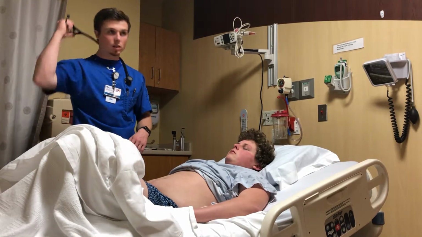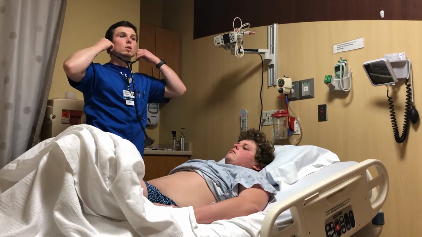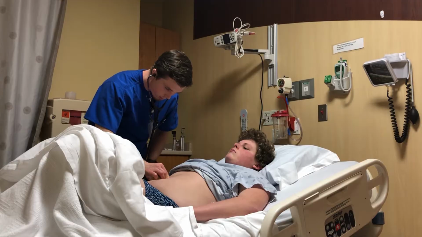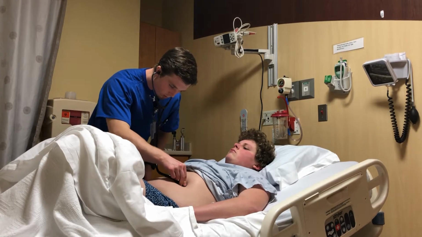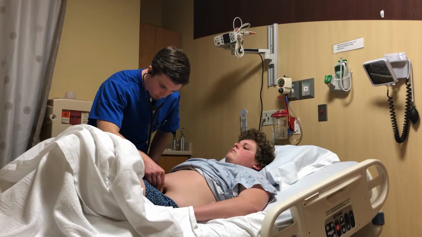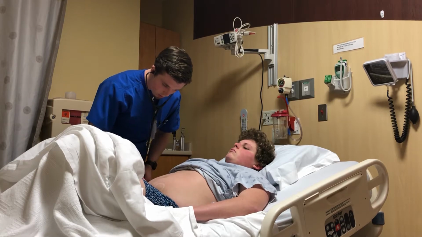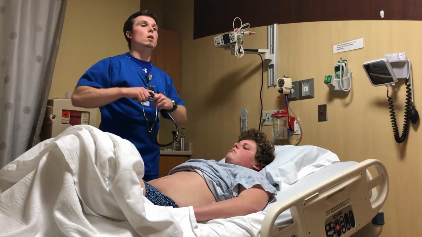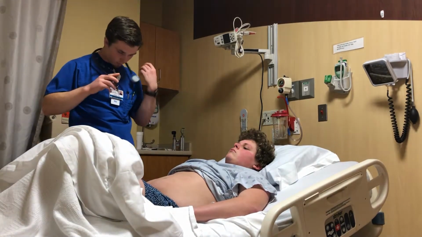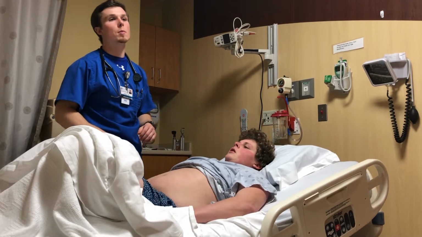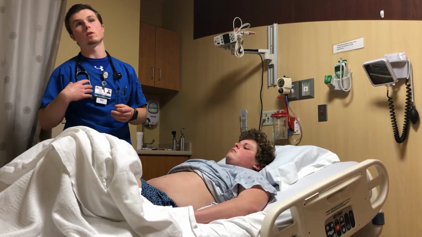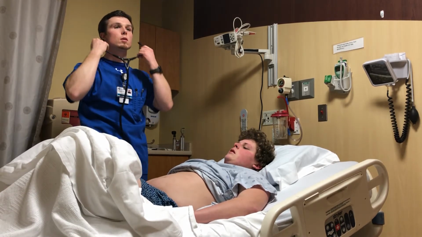So what we'll do is we'll auscultate the abdomen with the diaphragm of the stethoscope in all 4 quadrants. All 4 quadrants had active bowel sounds at this time. I'm going to go ahead and auscultate the aorta, the renal arteries, and the femoral arteries at this time with the bell of the stethoscope.